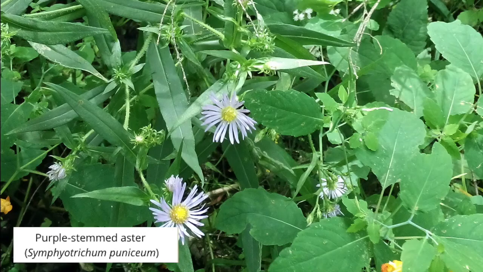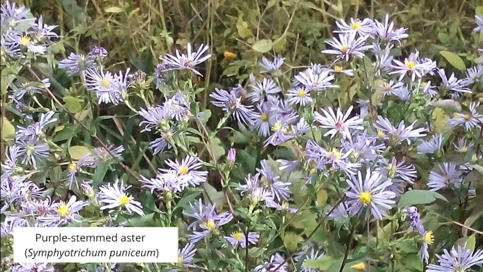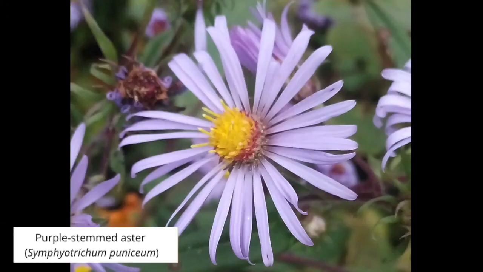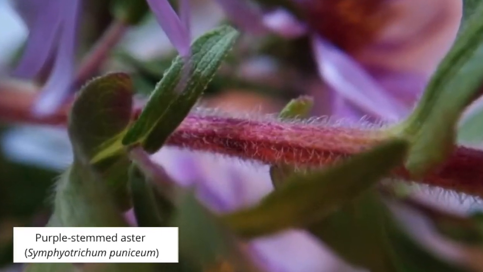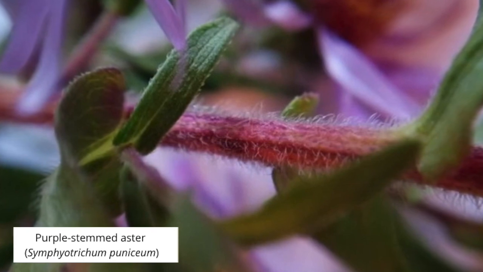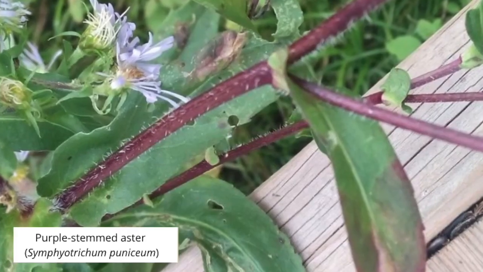This is the purple-stemmed aster, also known as the swamp aster. The scientific name is Symphyotrichum puniceum. Unlike the New England aster, the ray florets are a lighter purple in color, almost like a light blue, and not as deep a purple as the New England aster. When bruised, they do not have a citrus scent. The stems are often purplish and hairy, even reddish, as you can see here, and uniformly bristled along the entire stem.